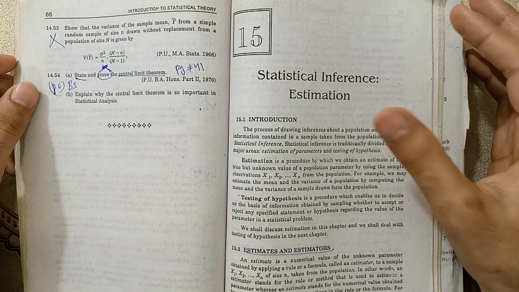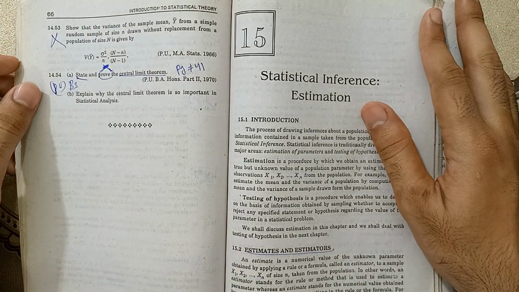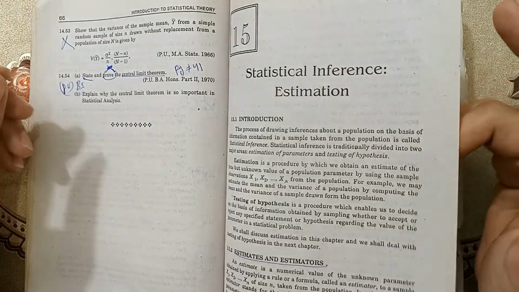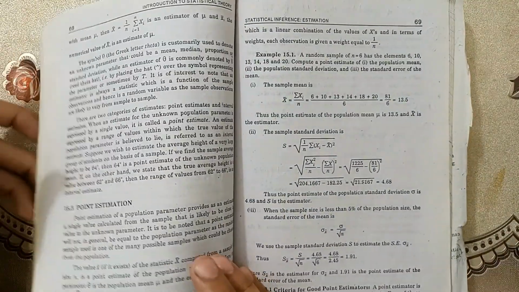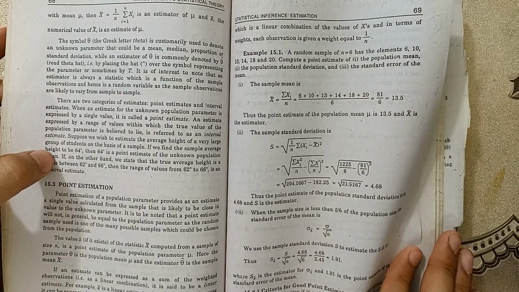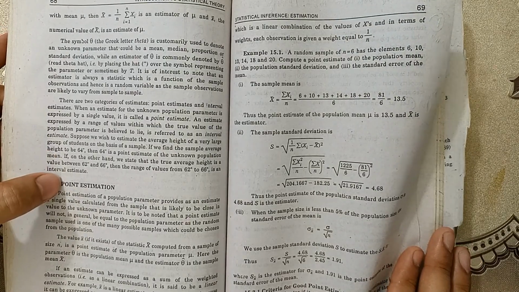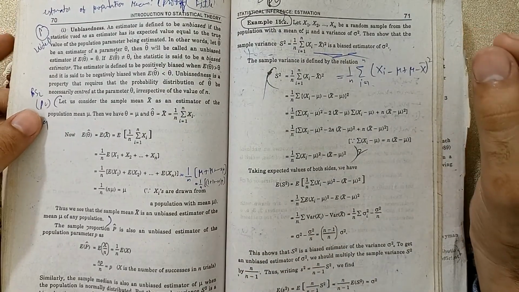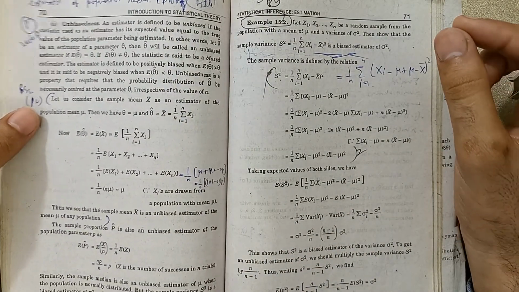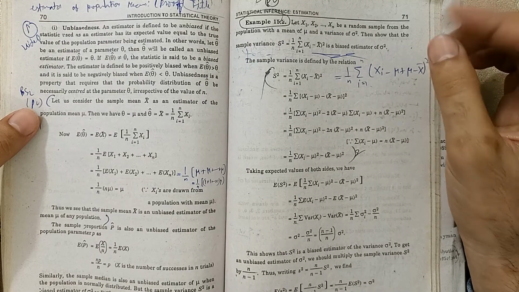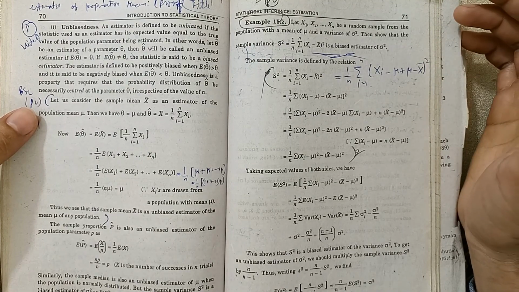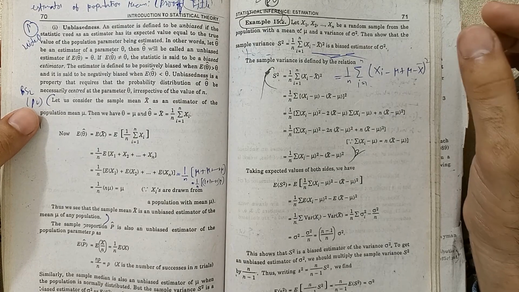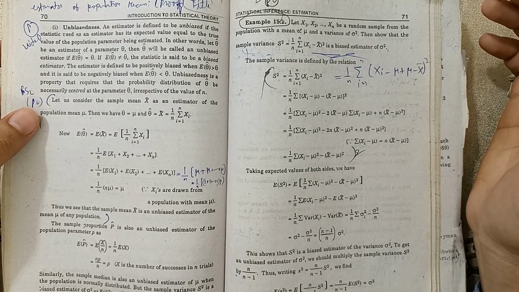Next, I'm going to move to chapter 15, statistical inference. This is very important. I have already uploaded the lectures of statistical inference. You can watch the playlist. What is statistical inference? What is point estimation? Remember that estimation is a process, an estimate is a value, and an estimator is a formula. There is just a little difference between them. Point estimation is for a single value, and interval estimation is for a range.